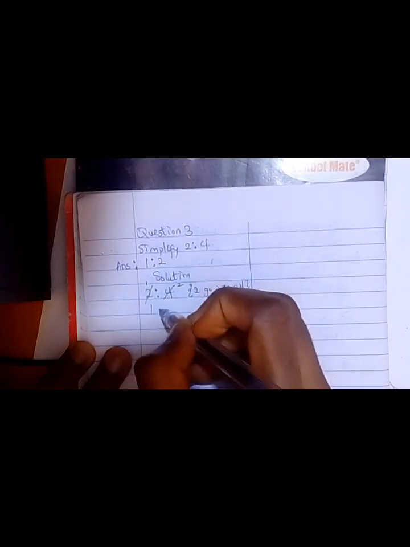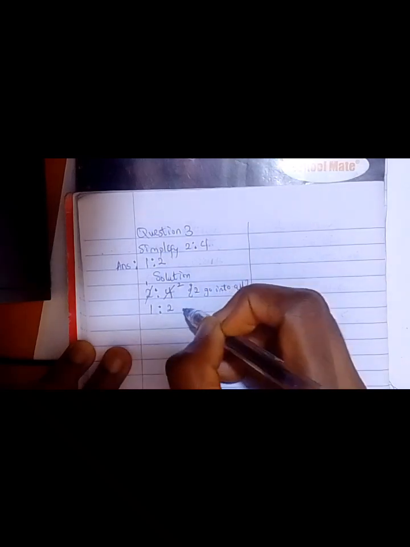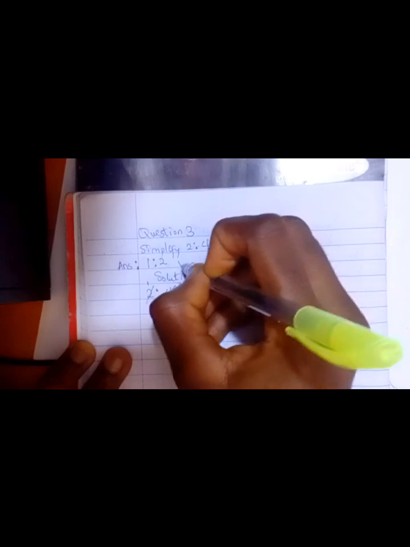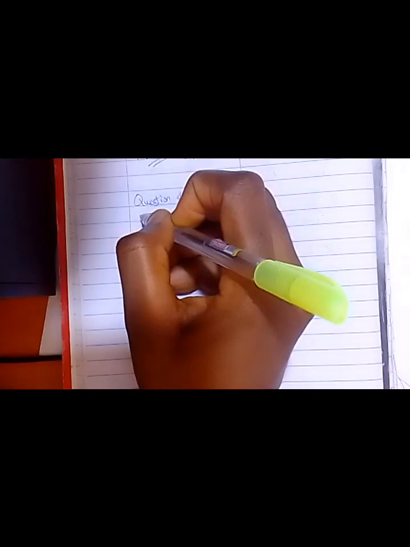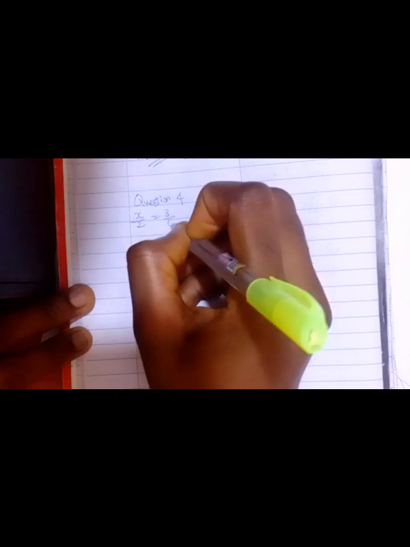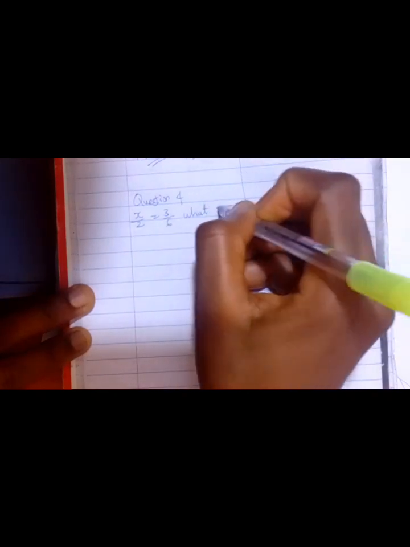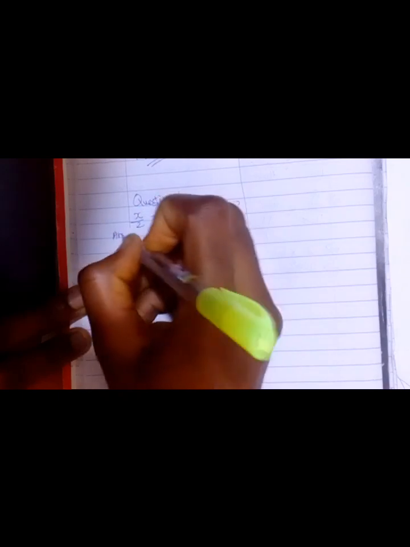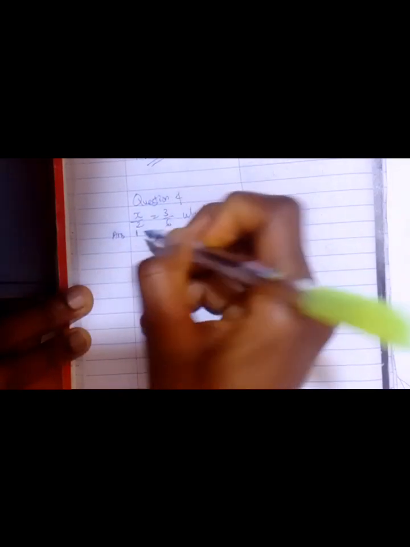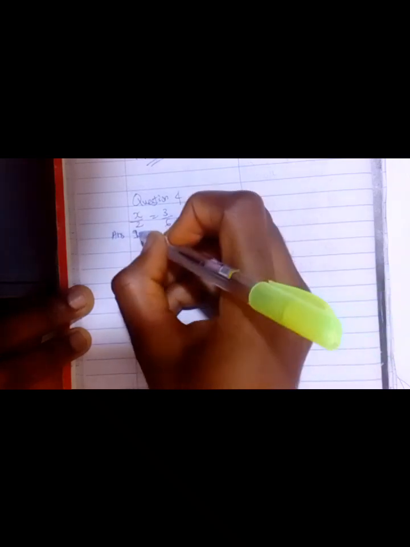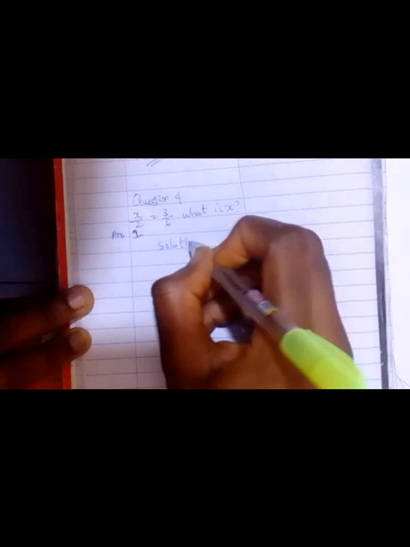So you shouldn't find it as a difficult thing, because math is always easy to anyone who needs to understand the basics. So this is the 4th question. Let's dive in also. The 4th question says that x over 2 is equal to 3 over 6. What is x? We're given that x is equal to 1. So let's see how they got 1 initially. The solution.